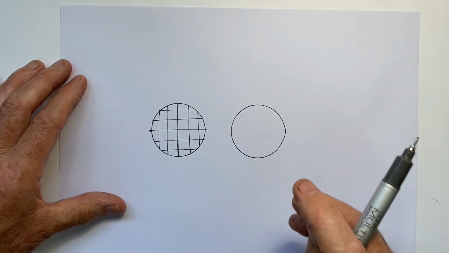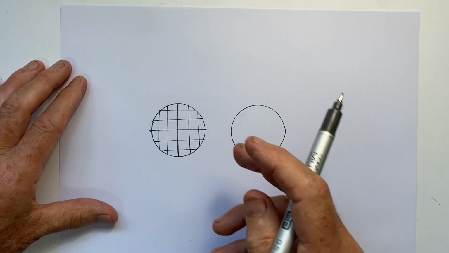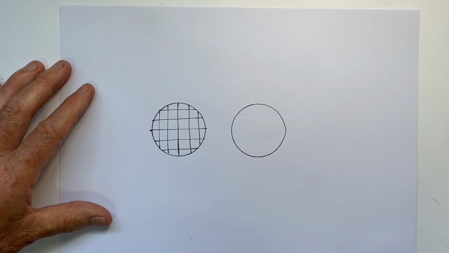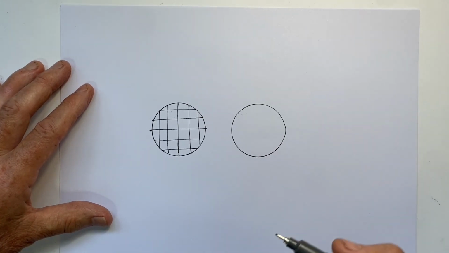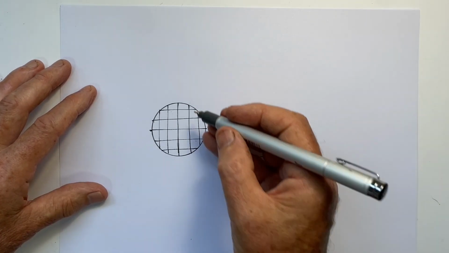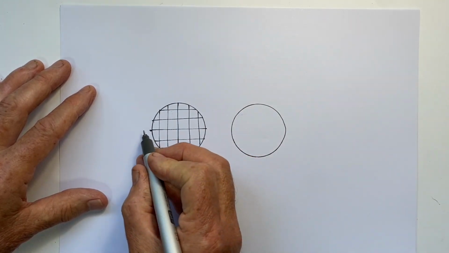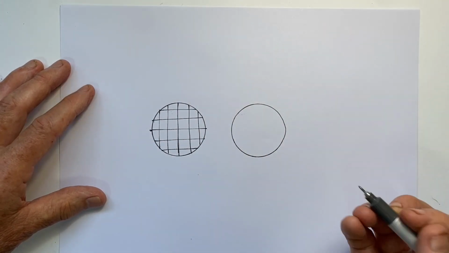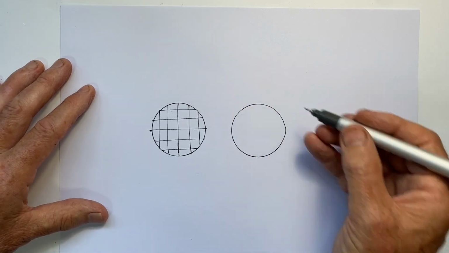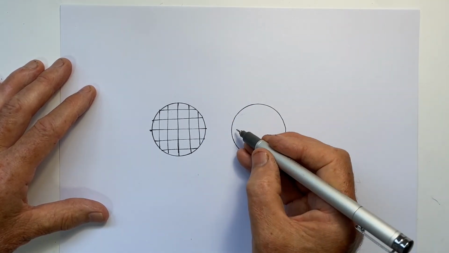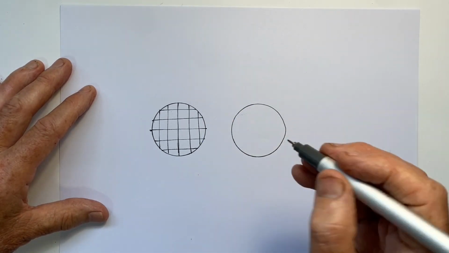But I want us to imagine, to visualize this circle as being actually a sphere instead of a flat circle. Our circle, our two-dimensional shape, has height and width and nothing else. But our sphere has height and width, but it also has depth.